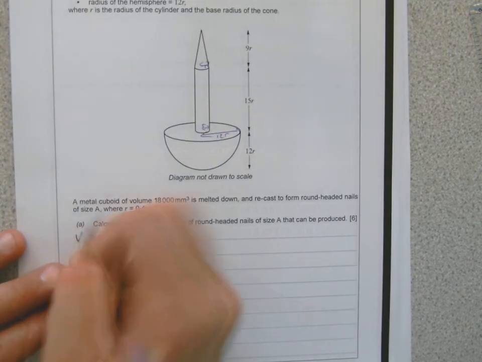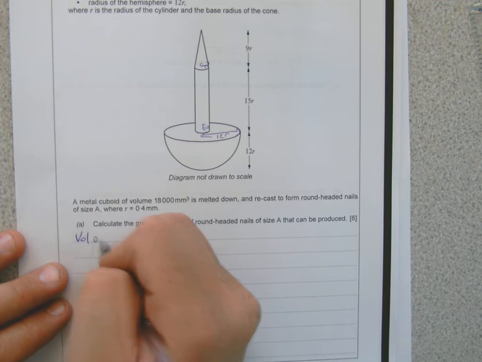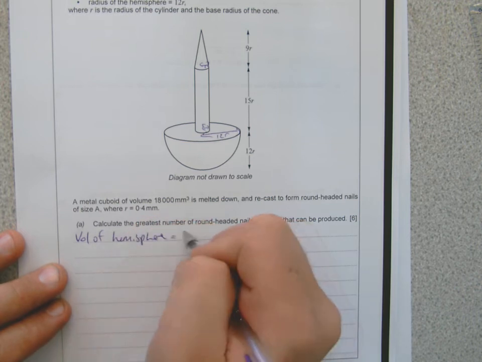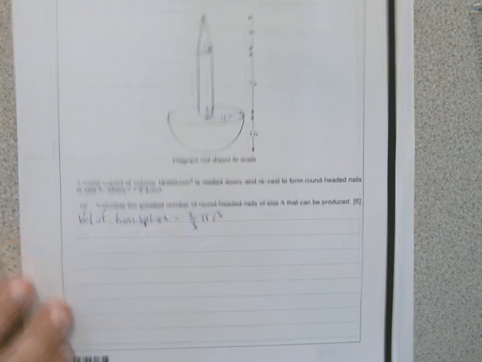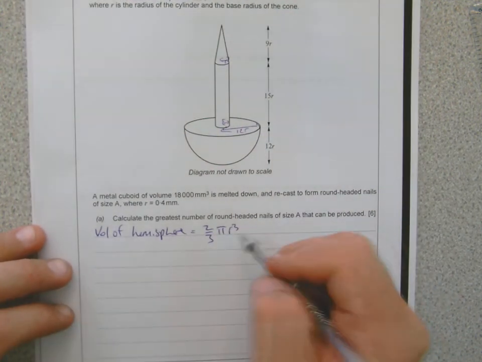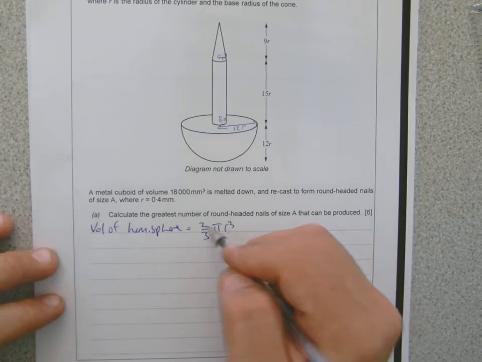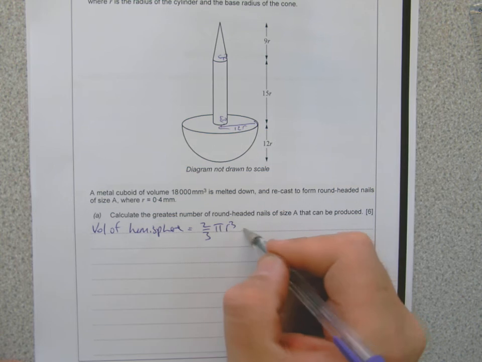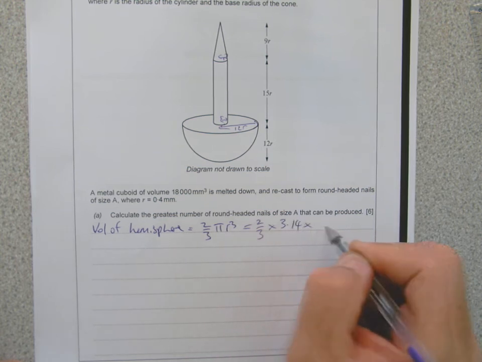So we start off working out the volume, let's do the hemisphere to start with. The volume of the hemisphere will be 2/3 pi r cubed, that's the formula for it. Now on page 2, they give you the volume of a sphere. So the hemisphere is just half of it. Even though it says 4/3 for a sphere, you just change that to a 2. So you don't need to remember this formula, just look at page 2.